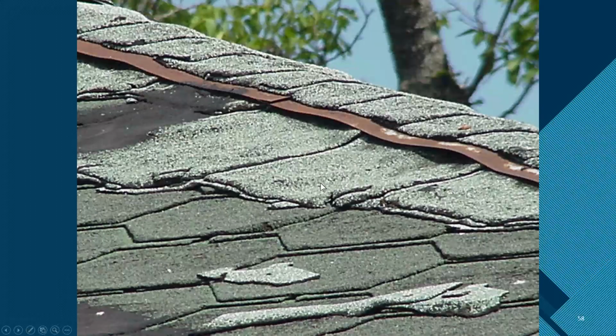Okay, does that need a roof? It needs a roof. You can tell that from the ground. There's at least 2 layers of shingles. I see one here and here.